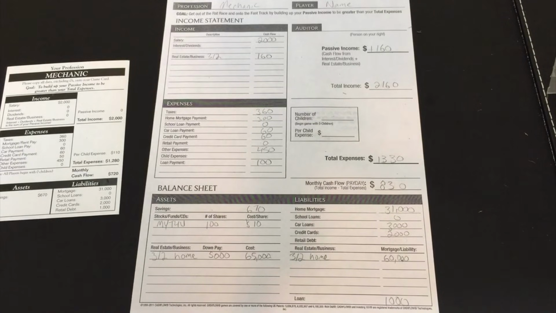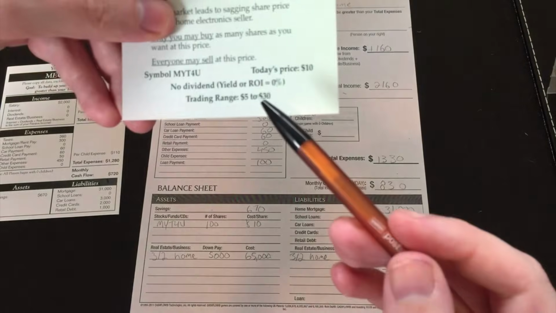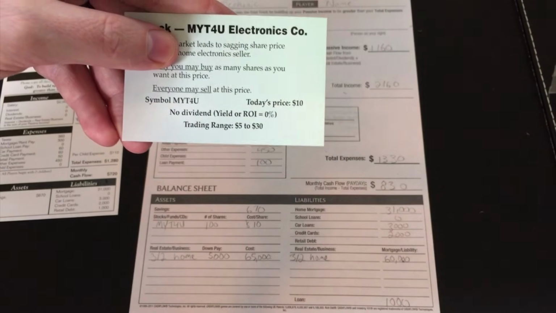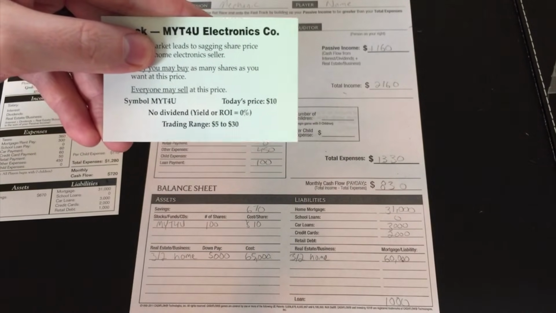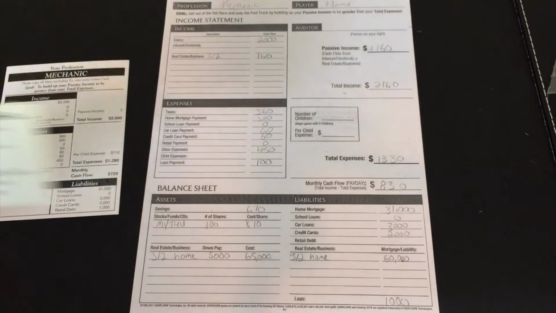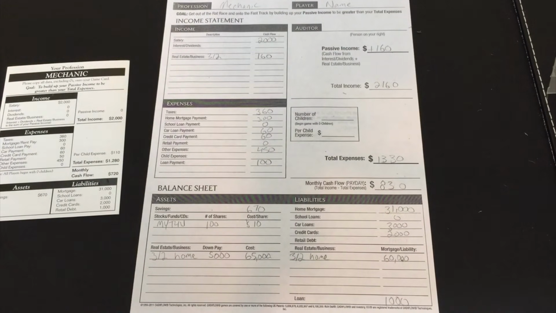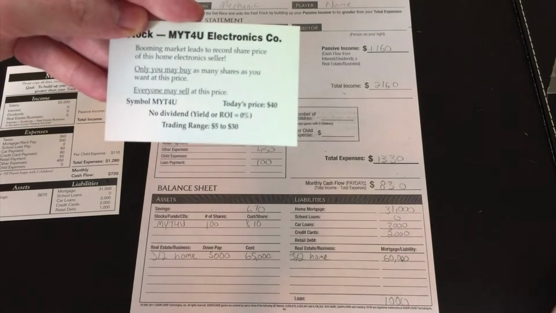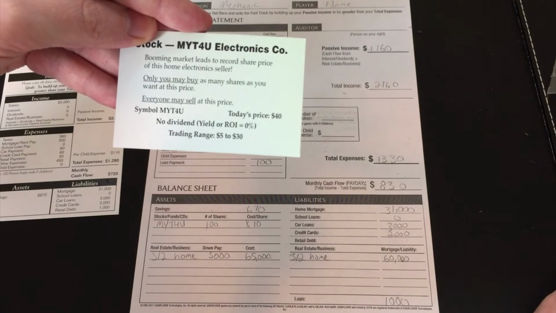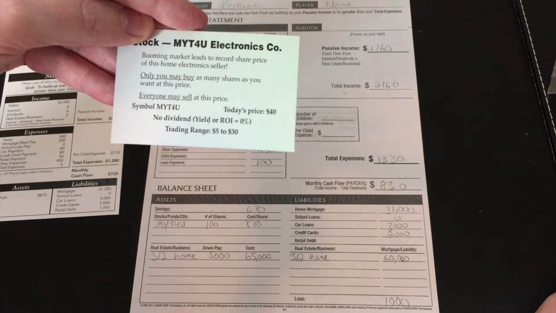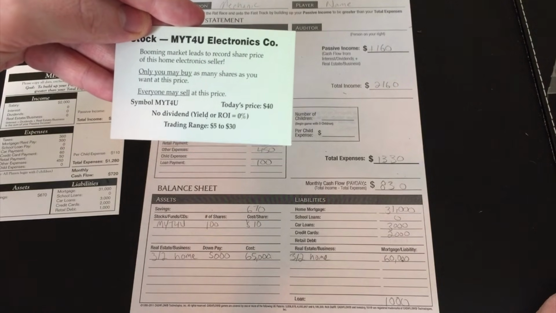Now, how do you make money from stocks? Because it says right on the card that the ROI is 0%. And what that means is I'm not getting a monthly dividend from this. So I'm buying it low, hoping to sell it high. So let's say we're playing the game a little bit longer and another card comes up. This time it says, "My tea for you, booming market leads to record share price of this home electronics seller. Only you may buy, everyone may sell."